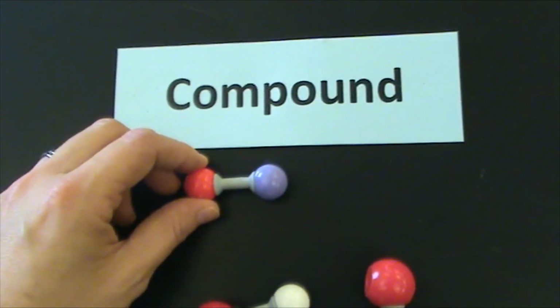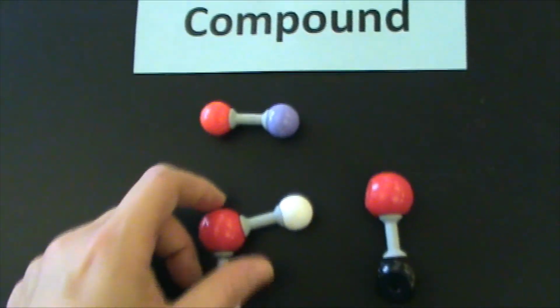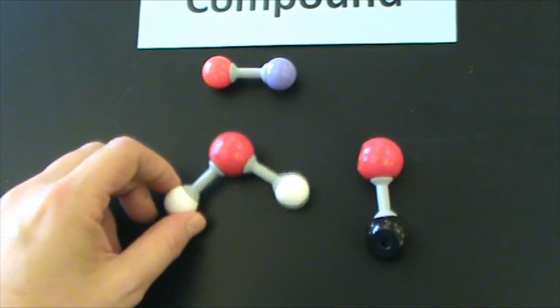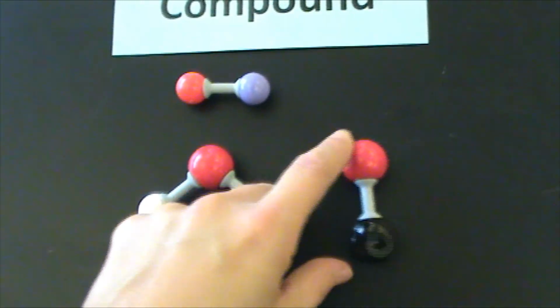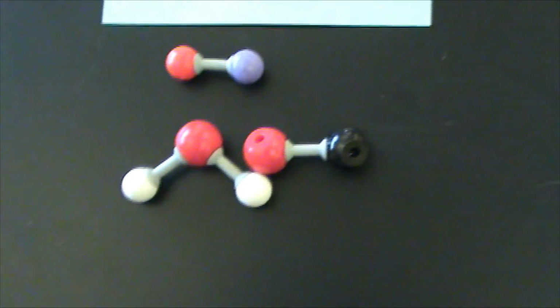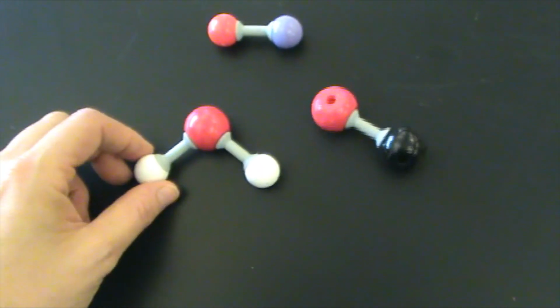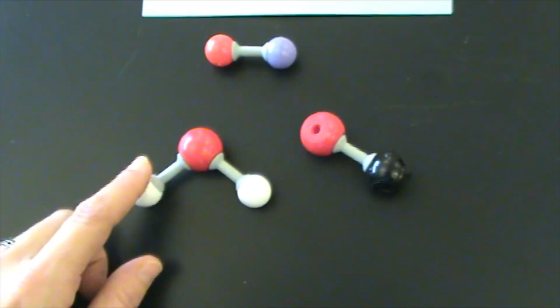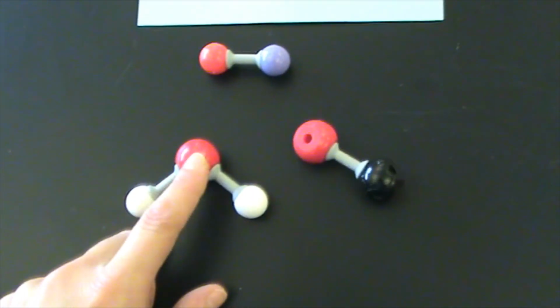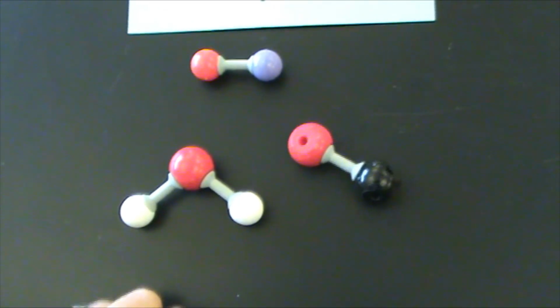So when you look at a compound, you look at how the properties of each individual element that makes it up are different when they are actually combined and bonded together. Another example of a compound would be water, which is two hydrogens combined chemically with an oxygen.